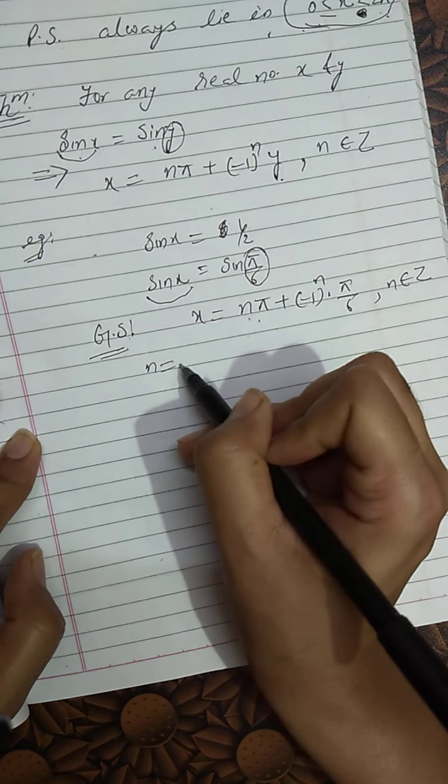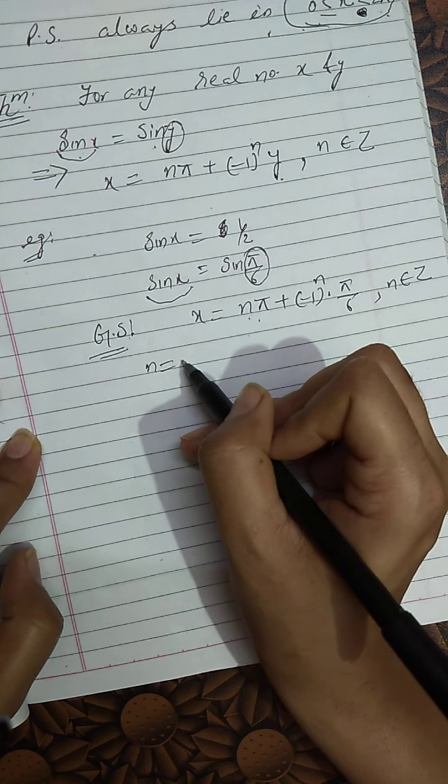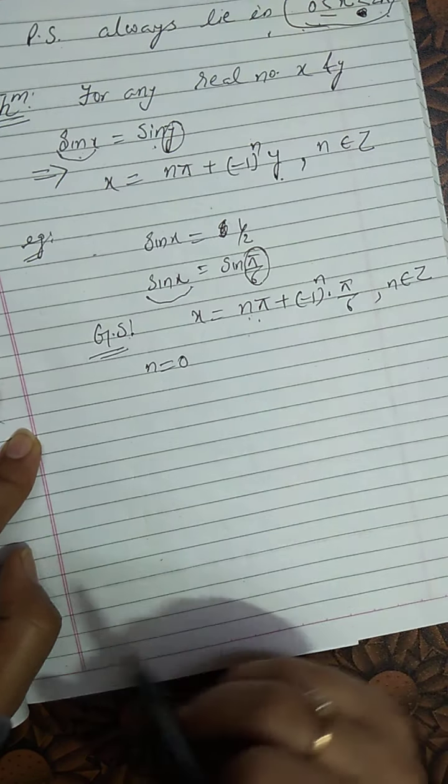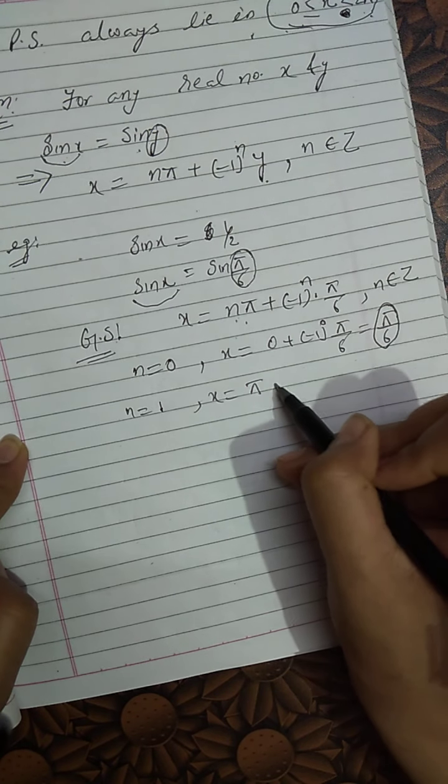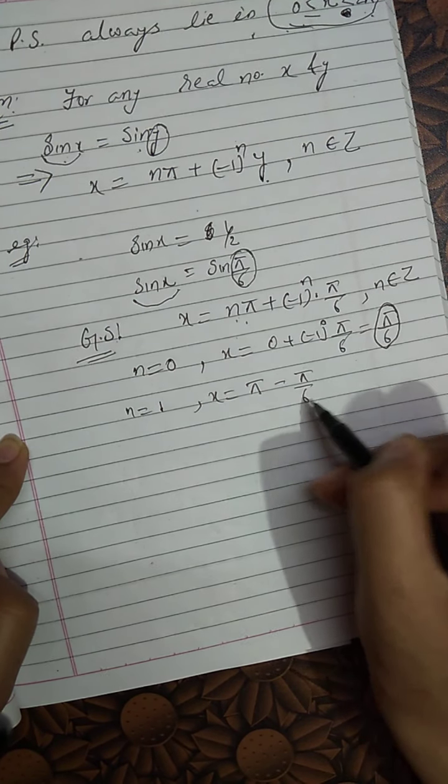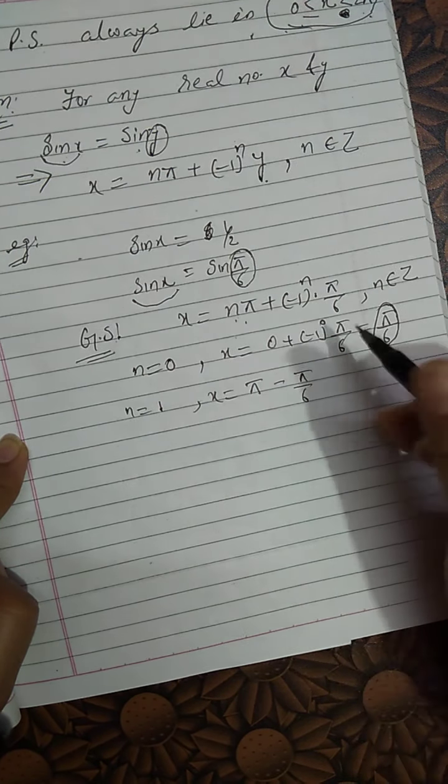Now if I say n is equal to 0, then what is x coming? It will be 0 plus minus 1 power 0 into pi by 6. So the first principal solution is pi by 6, that we know. And now if I put n equals 1, then x will be equal to pi minus pi by 6, because minus 1 raised to power 1 will be minus, so pi minus pi by 6 equals 5 pi by 6. So this is our second principal solution.